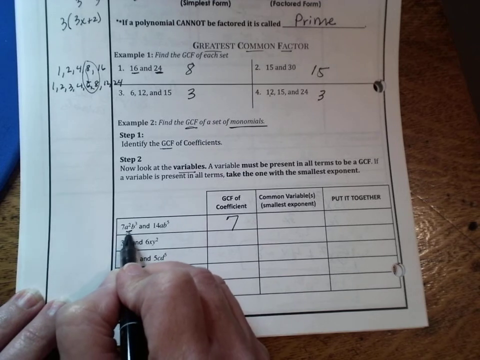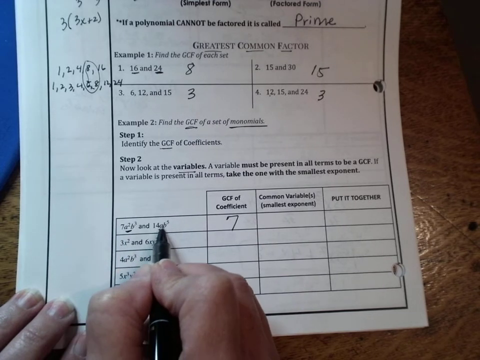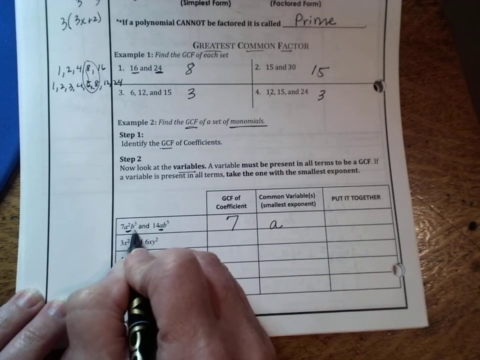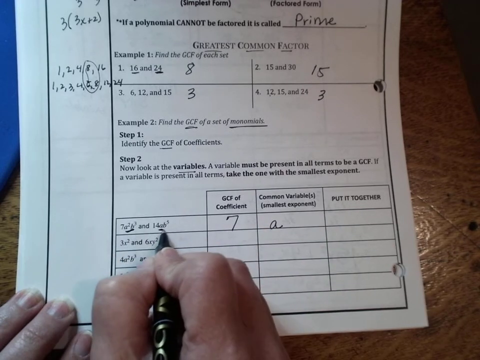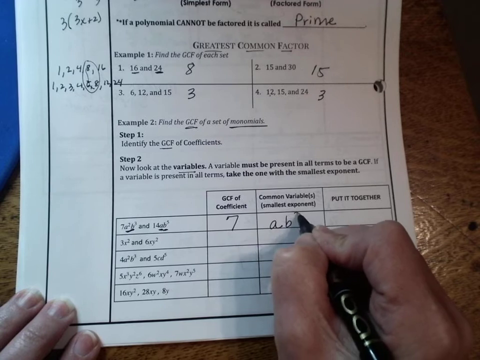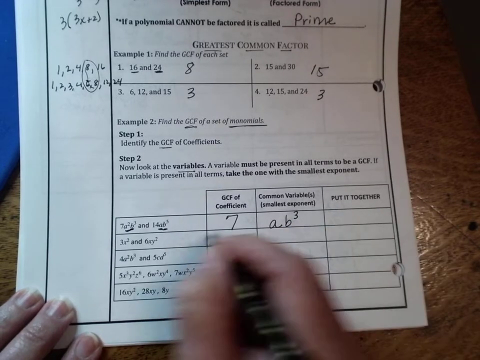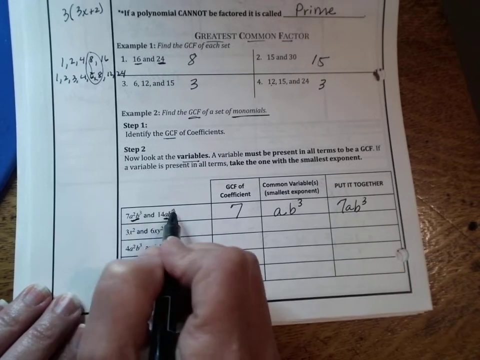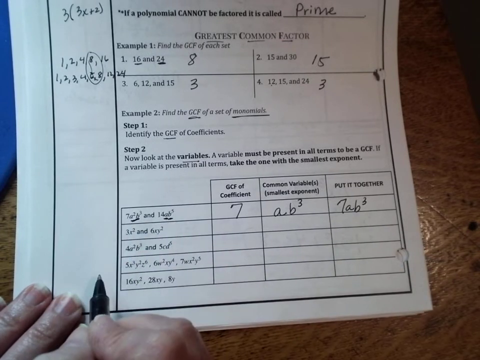How many a's do they have in common? This has 1, that has 2, so only 1 a in common. How many b's? This is 3 b's, this is 5 b's, so they have b cubed together. It'd be 7ab cubed. That would be the GCF of both of those.